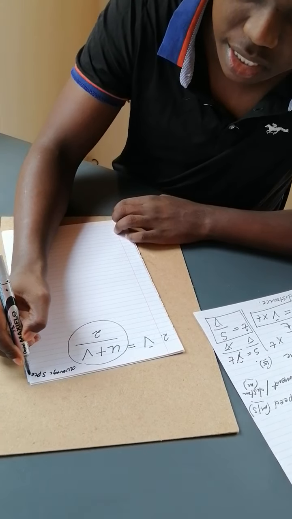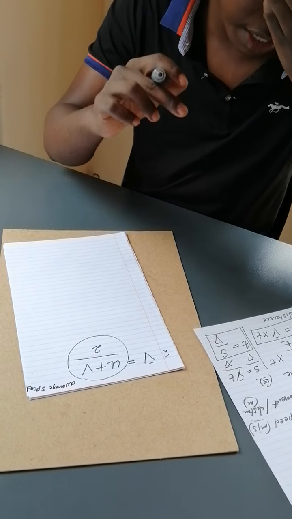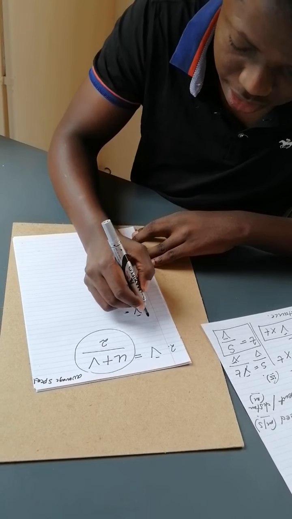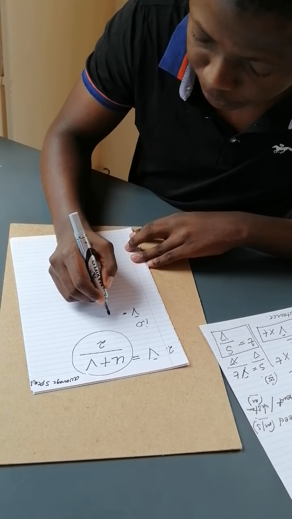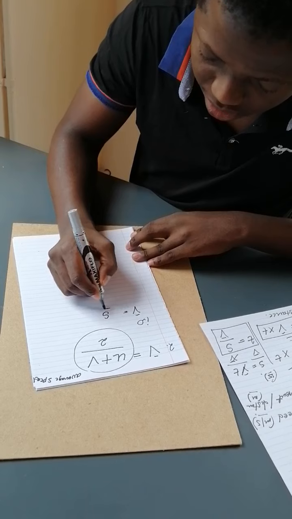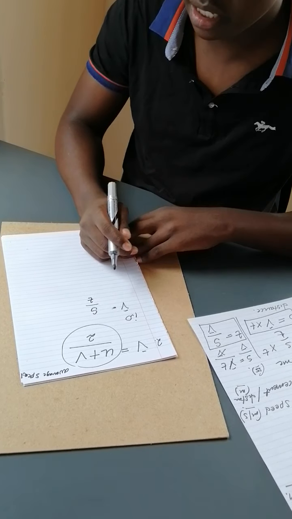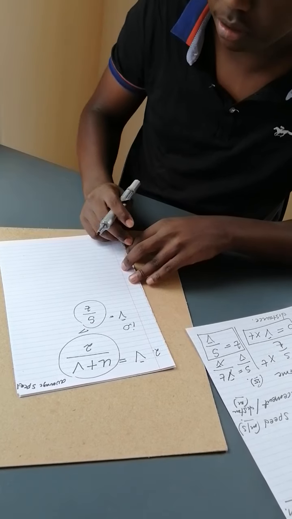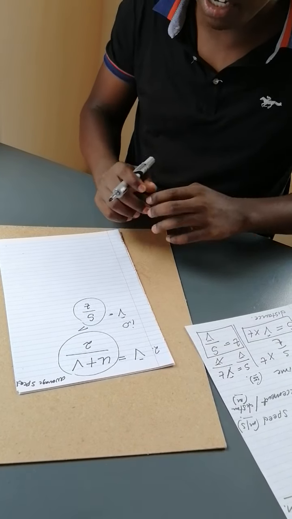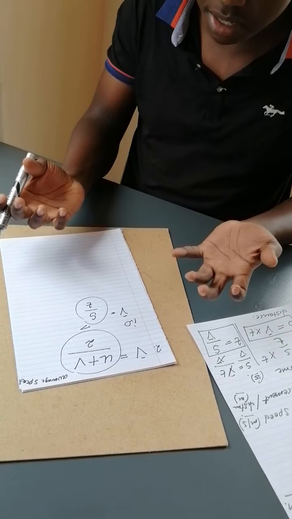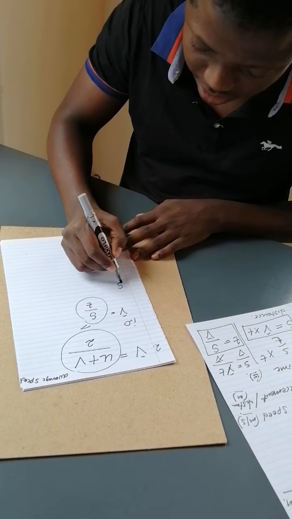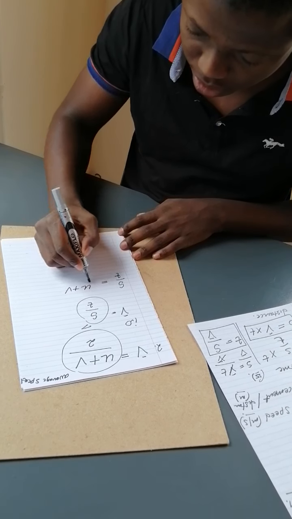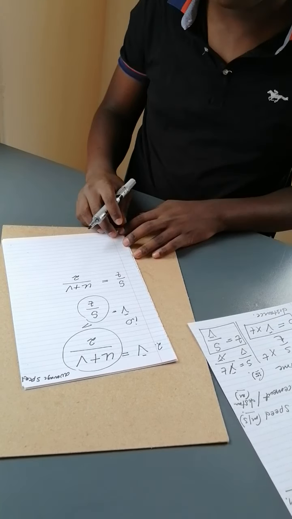And then remember, from the previous equation, we learned that average speed can also be written as S divided by T, okay? From there, you can equate this to be equal to that, because these two equations simply mean the same thing, they are equal. So S over T is the same as U plus V over 2.